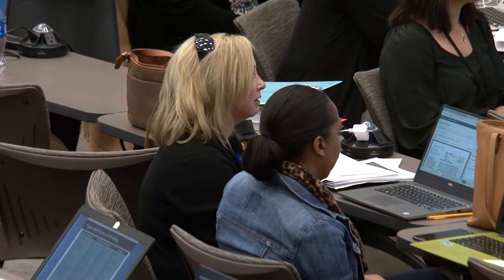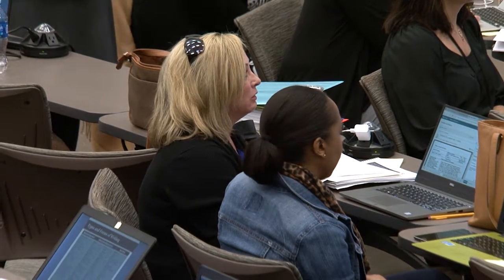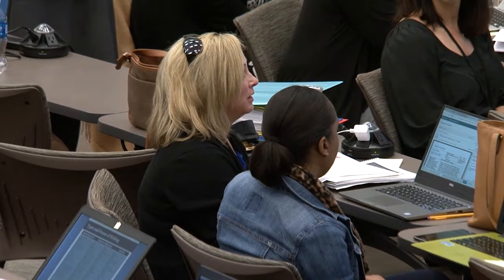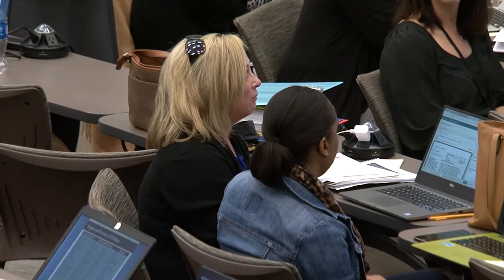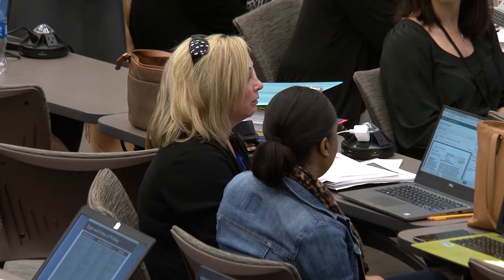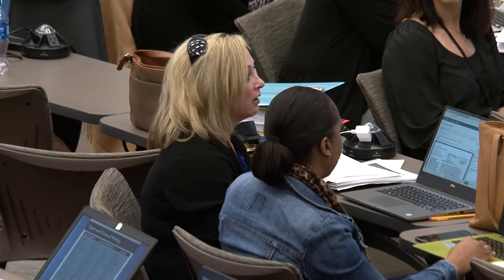Even organizing thoughts in a graphic organizer is writing. It's writing to learn. So remember that although the end product is for them to be able to produce these things, they need to have multiple opportunities to write without being given feedback, but without high consequences.